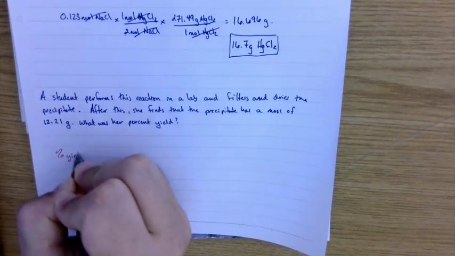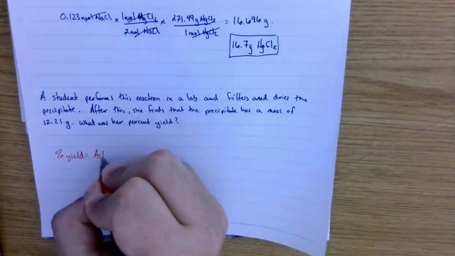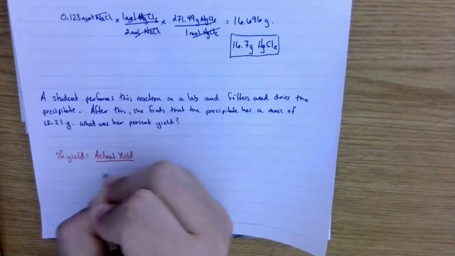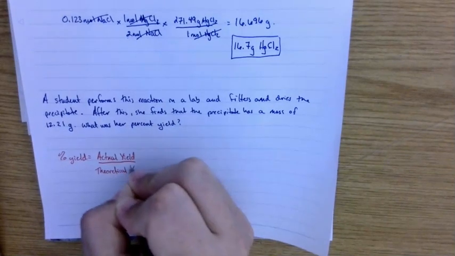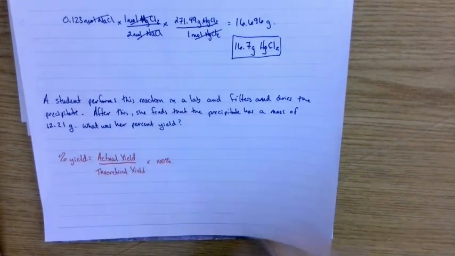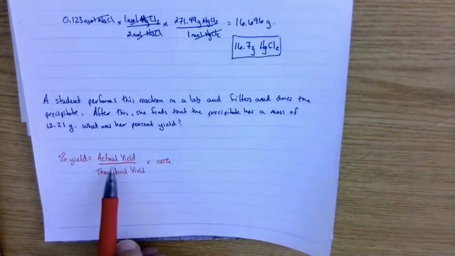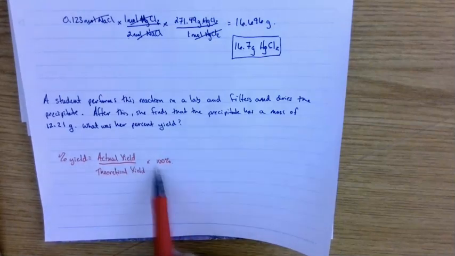Percent yield is equal to our actual yield divided by the theoretical yield times 100%. And this should look familiar. It's your basic percentage calculation. It's the part over the whole times 100% to give it that percentage.